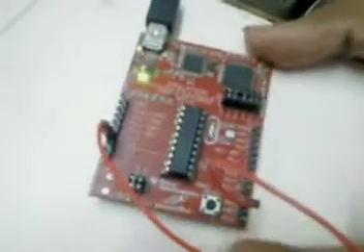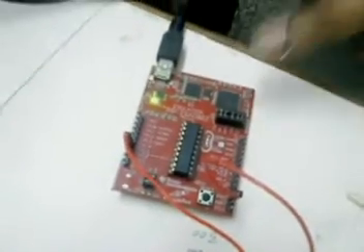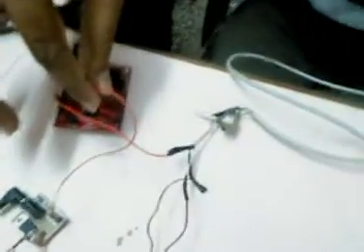These are the codes which we have written. Here we have this hardware which is directly connected to the computer through a USB cable, and here we dump the program, as this is from CCS. Now these connections are made for connecting this sensor.